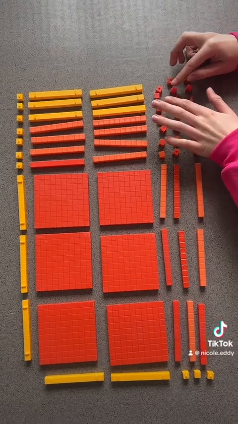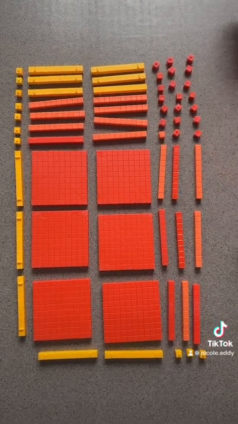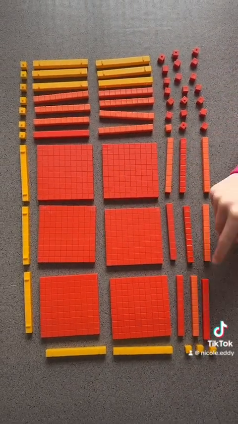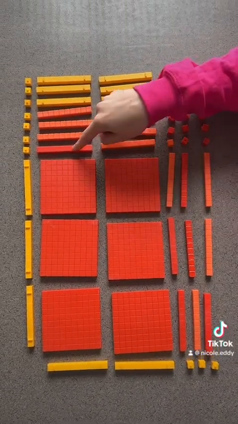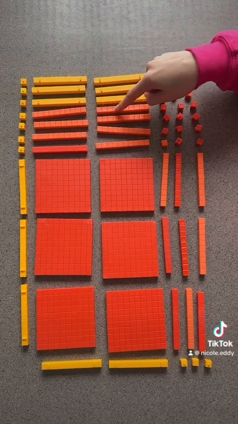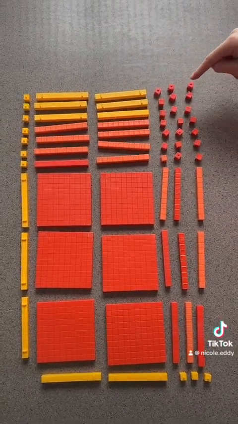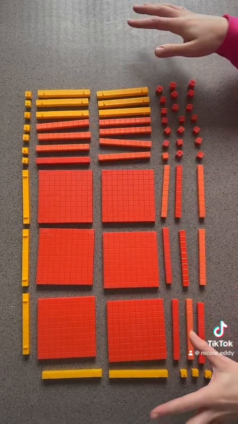Okay, so now that we have our grid all filled in, we'll just count it. So we'll go 100, 200, 300, 400, 500, 600, 10, 20, 30, 40, 50, 60, 70, 80, 90, 700, 10, 20, 30, 40, 50, 60, 70, 80, 90, 800, 10, 20, 30, 31, 32, up to 51. So we have 851 altogether.